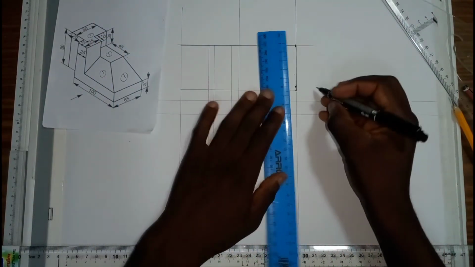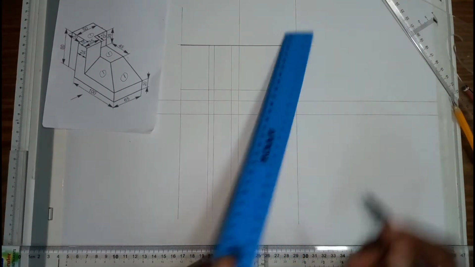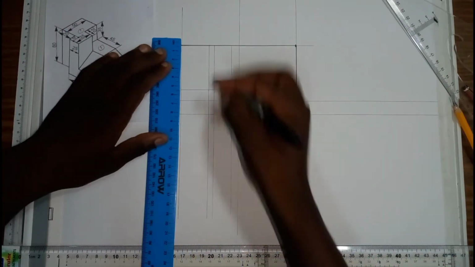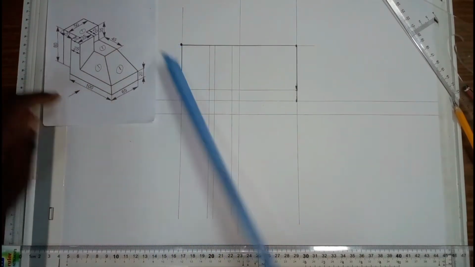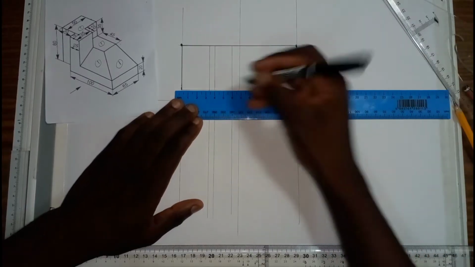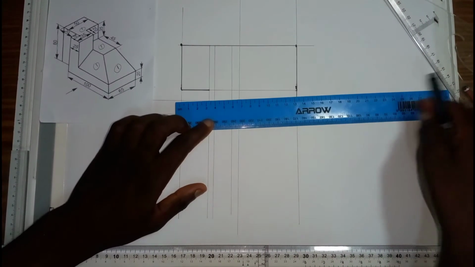Okay, let's check from this point to this point. Okay, then we have a distance of 50 here. So we're going to measure distance of 50. Okay, then from this point to this point is 30, and we've already measured 30, and this is 30.